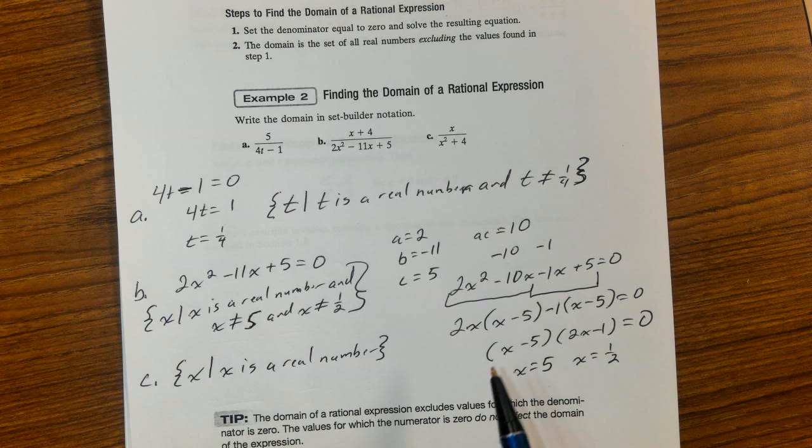Close the set, and that's it. And that's how you answer example 2A, B, and C.